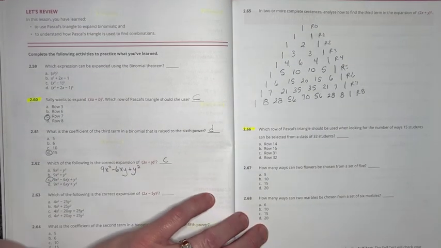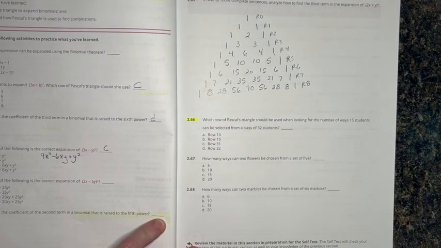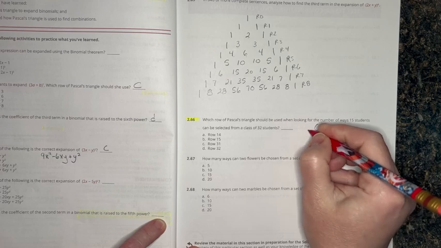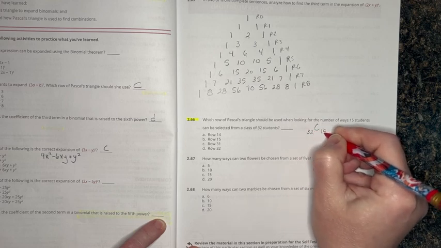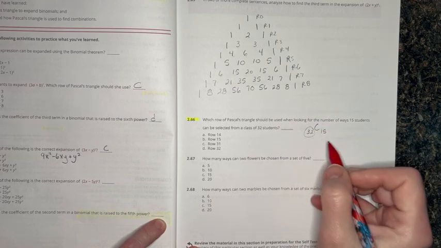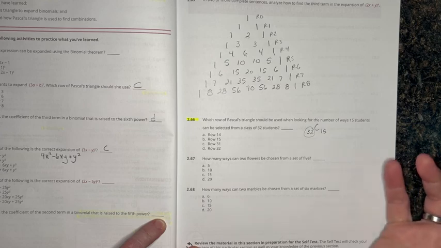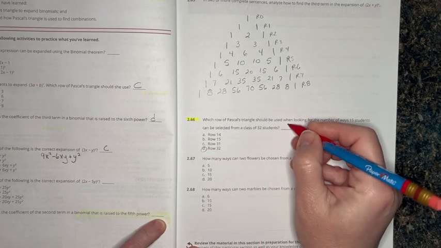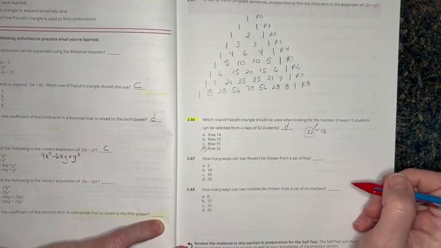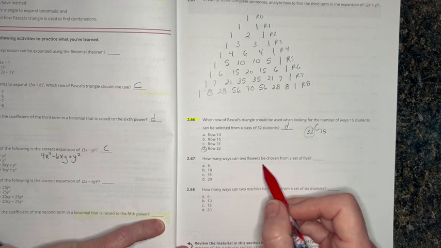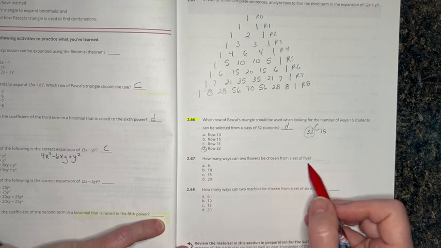Coefficient. Let's take a look at these problems over here. Try to keep my triangle on the page. All right, which row of Pascal's triangle should be used when looking for the number of ways 15 students can be selected from a class of 32? So it's a combination of 32 things taken 15 at a time. The 32 is what tells us what row. So that's letter D.